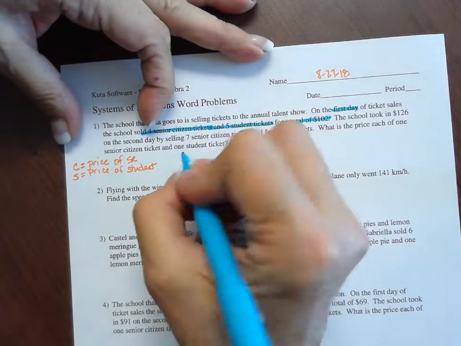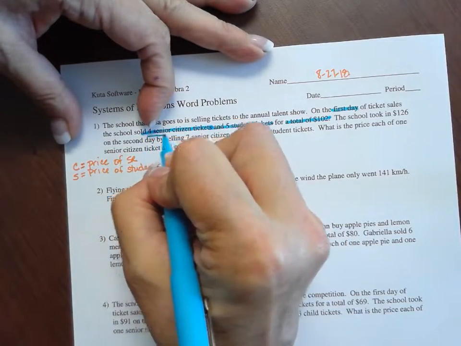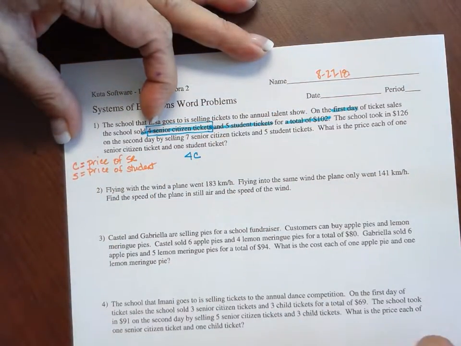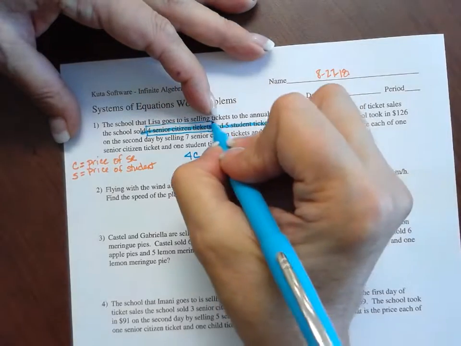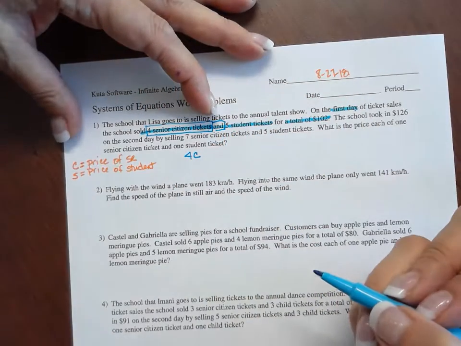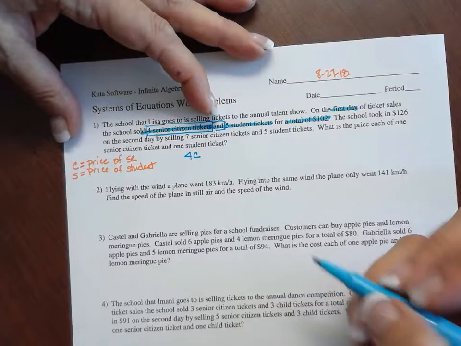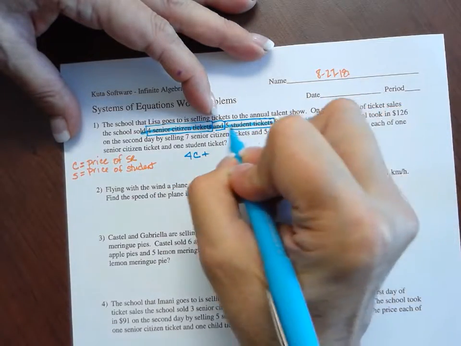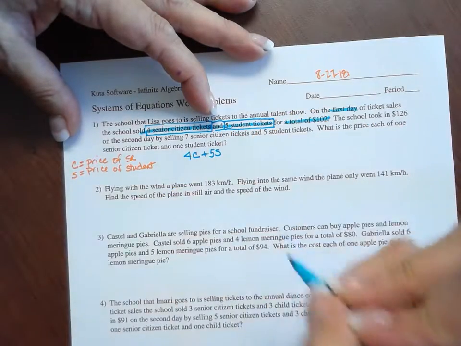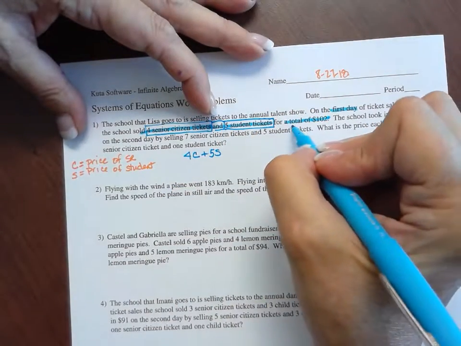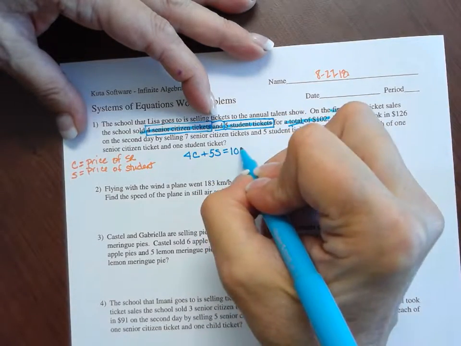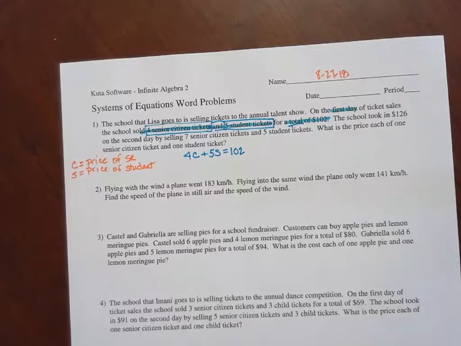So we had 4 senior citizen tickets. That would be 4C. What math symbol do we use for and? Plus. And then we have 5 student tickets. That's going to be 5S. And then a total is 102. Yes, equals 102. You're absolutely right.